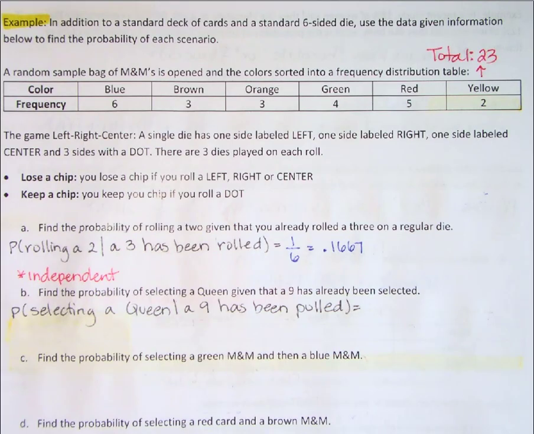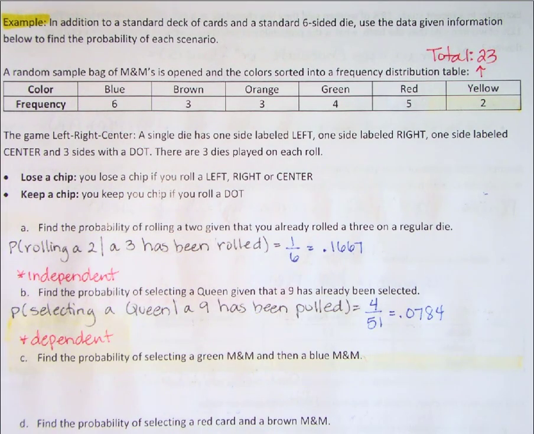Next, we want to find the probability of selecting a queen, given that a 9 has already been selected in a standard deck of cards. This is going to be dependent, because the fact that we have already pulled a 9 means that we have fewer cards in the deck to choose from. However, we still have 4 queens left in the deck, out of now the 51 cards left, or 0.0784.